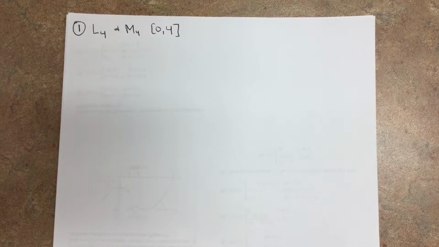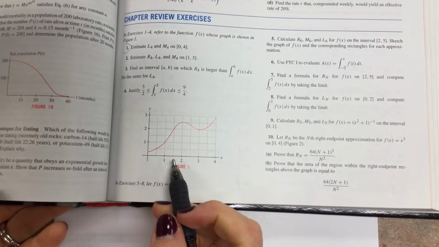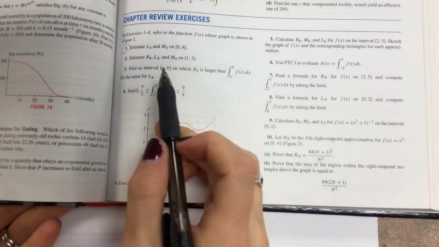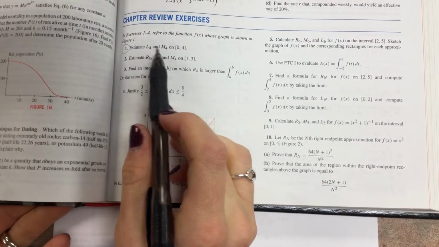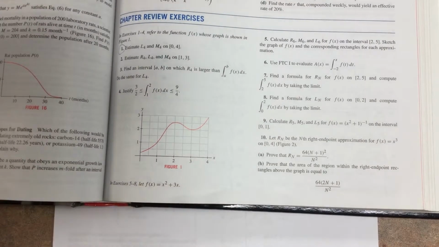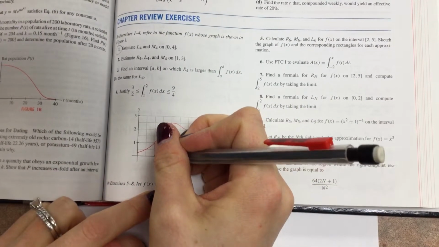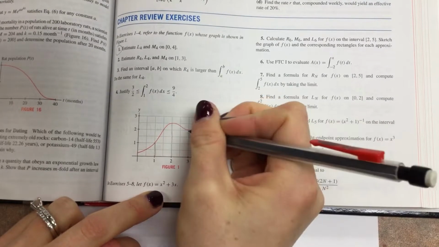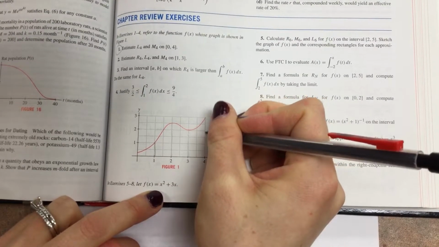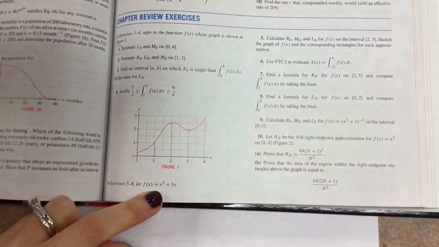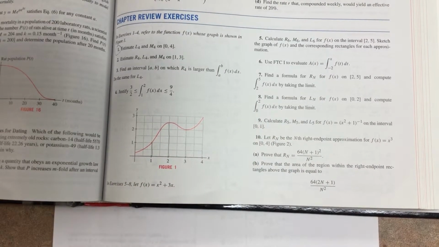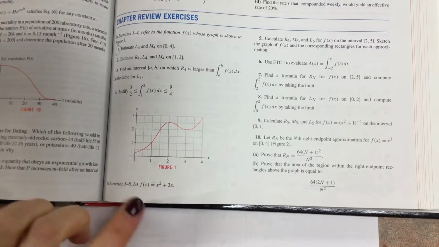So I'm going to get this picture up on the screen so that we can estimate, because we're using it to come up with these different values. The figure shown in figure 1, as it says, is this one right here. L4 means you're supposed to be using a left Riemann sum, splitting it up into 4 equal subintervals. So I'm going to mark right on here with my pencil. If you split 1, 2, 3, and 4, it turns it into 4 rectangles, and then you're supposed to be using the height of the left endpoint for this first one.